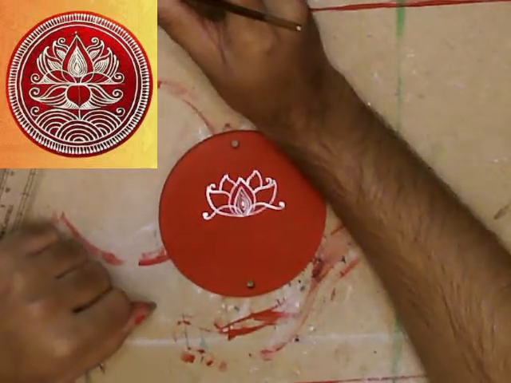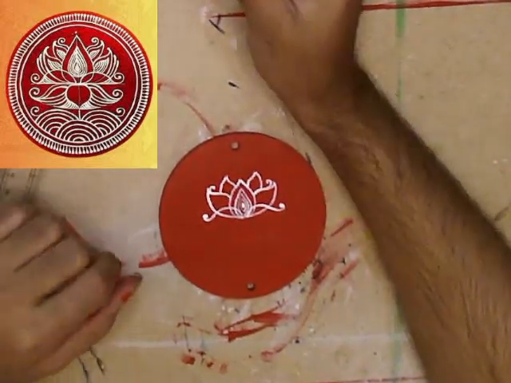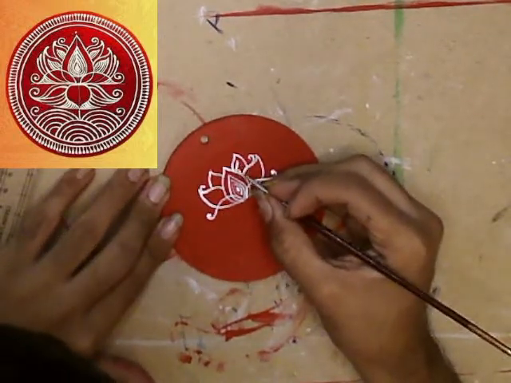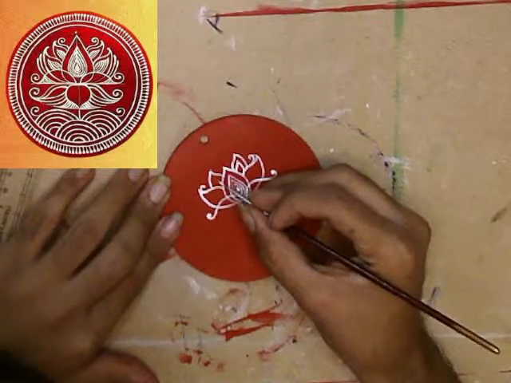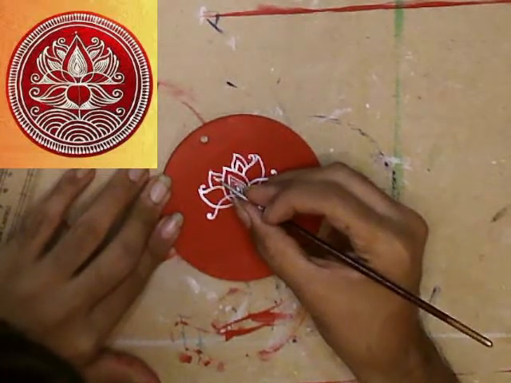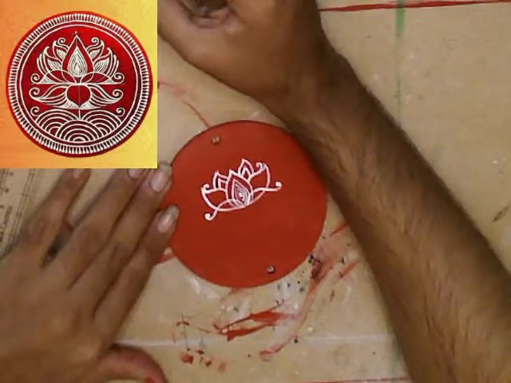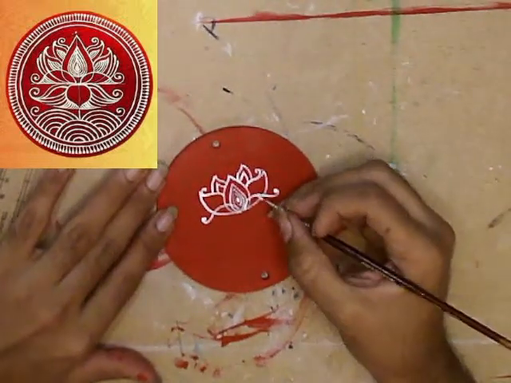Now paint the design inside this. And also over here.